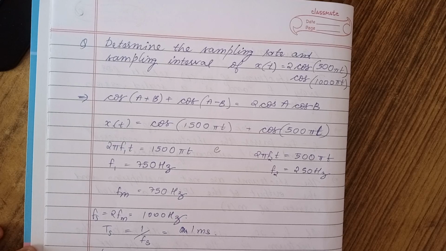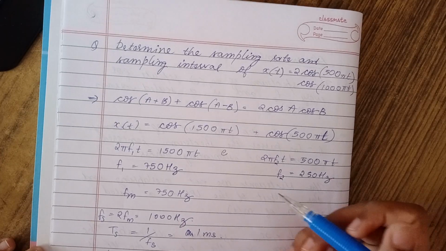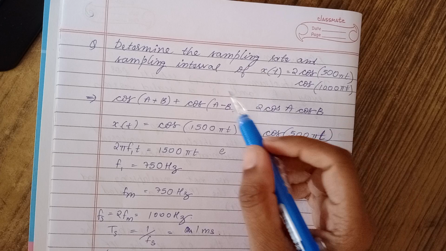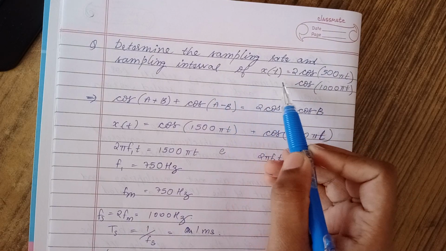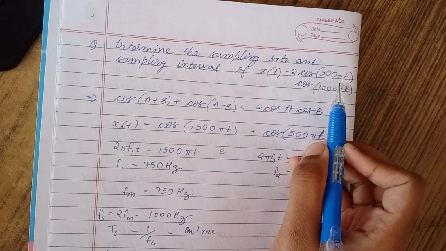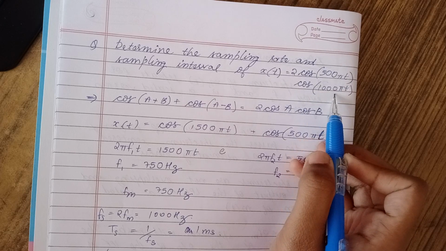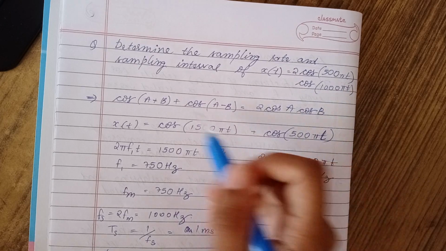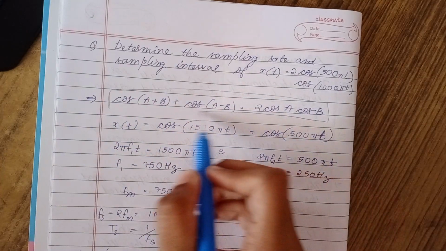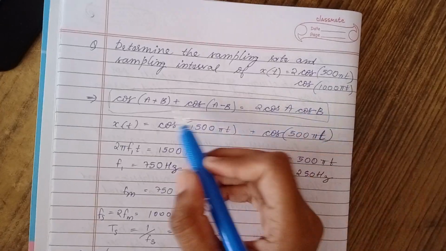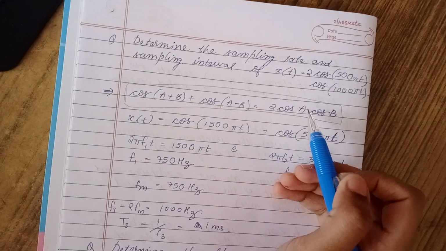Let us look at some problems right now. So here the question is: determine the sampling rate and sampling interval for x of t equal to cos 500 pi t and cos 1000 pi t. So this is a formula for converting whenever cos is multiplied. This is a trigonometric formula.